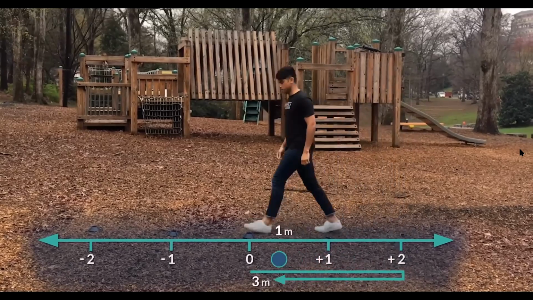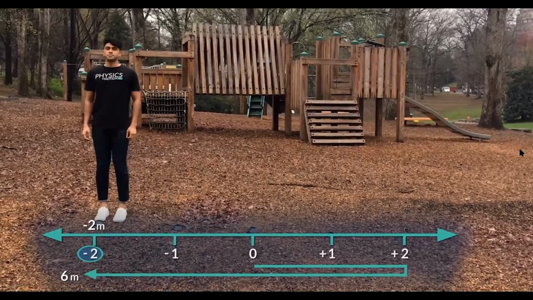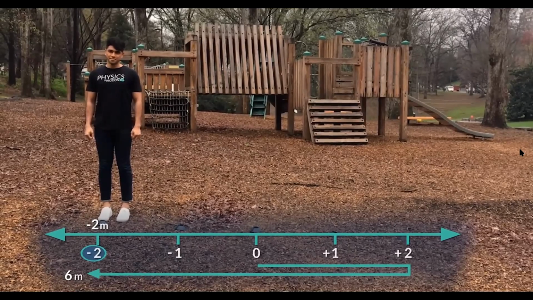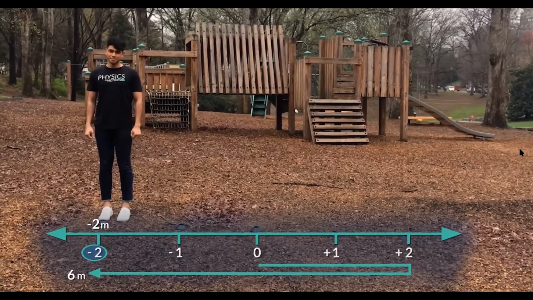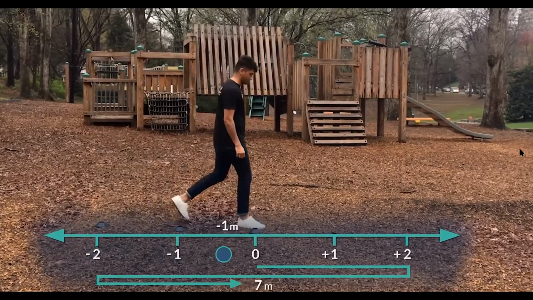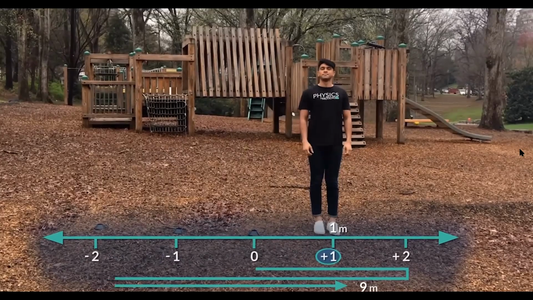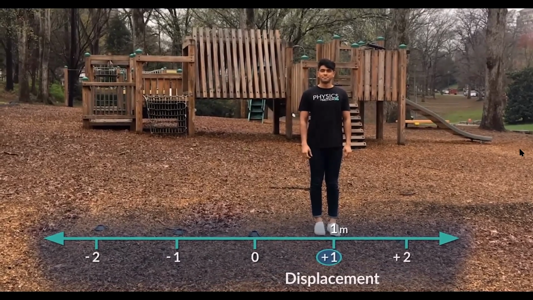Now, if he moves 4 meters in the opposite direction, the total distance he's traveled since starting is 6 meters. However, his displacement is negative 2 meters. So if he moves 3 meters to the right, again, his distance adds up to 9 meters, but his displacement for the whole journey is 1 meter to the right. So why is that? We know our displacement is the difference in meters between our initial position and our final position. That means the route we took to get there doesn't matter. The only thing that matters is how far we are from the origin and in what direction we ended up. So his distance was 9 meters, but his displacement was 1 meter to the right.